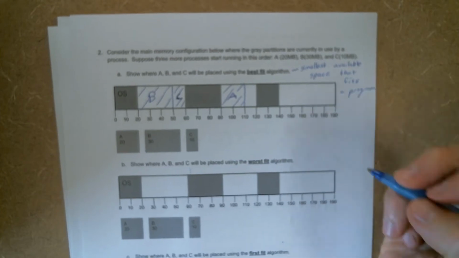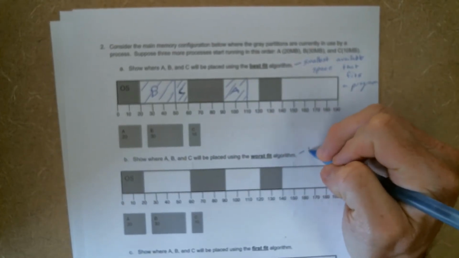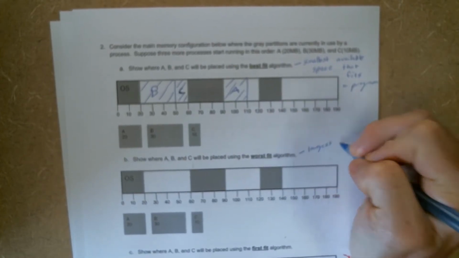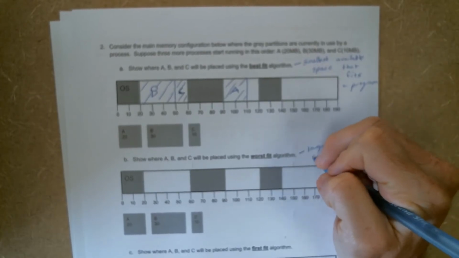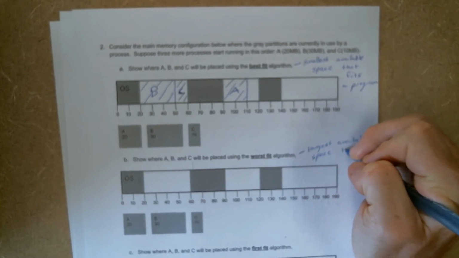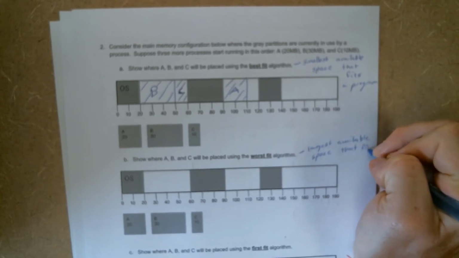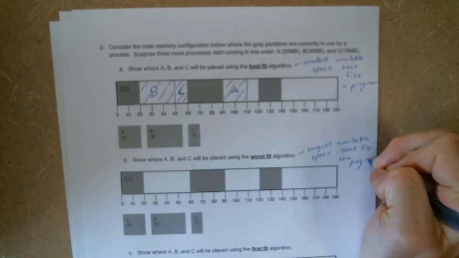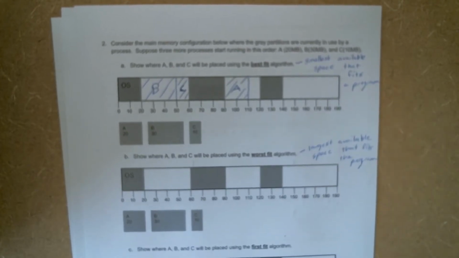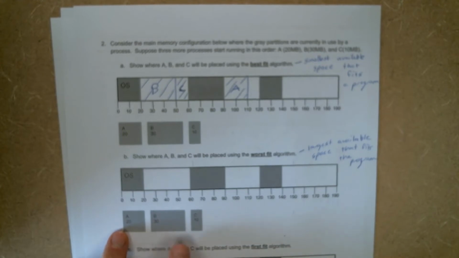Part B, same thing, except we're using worst fit. All right, so worst fit is using the largest available space that fits a program. Okay. So again, A is still 20, B is still 30, C is 10. We're leaving that all the same. But now instead of finding the smallest available space, we're using the largest available space.